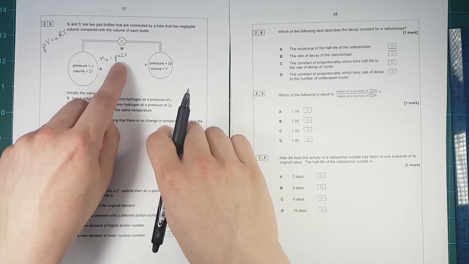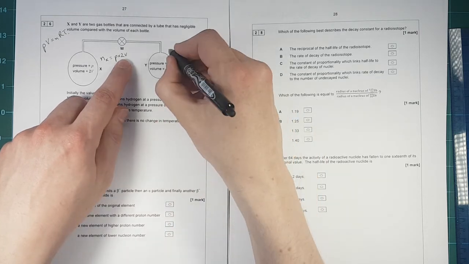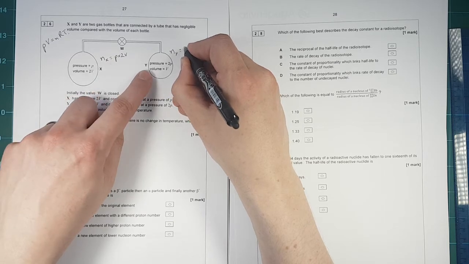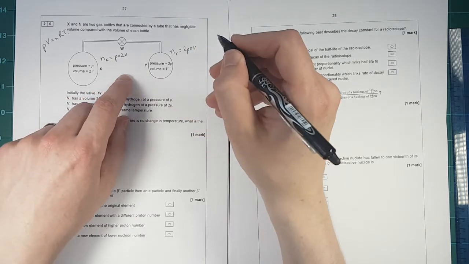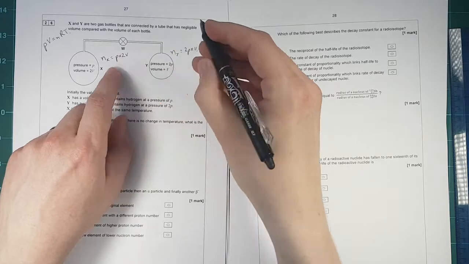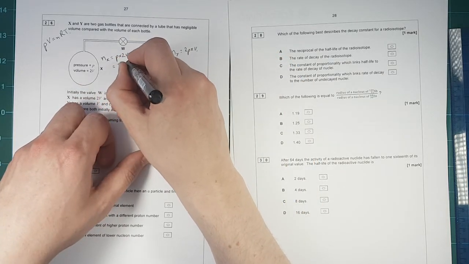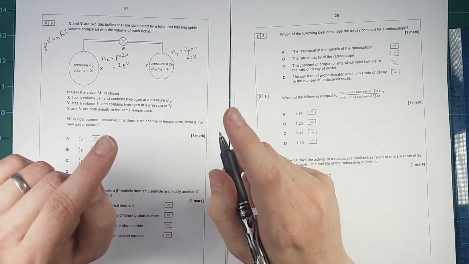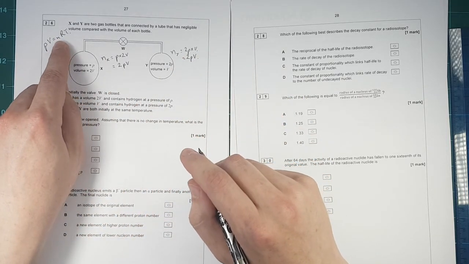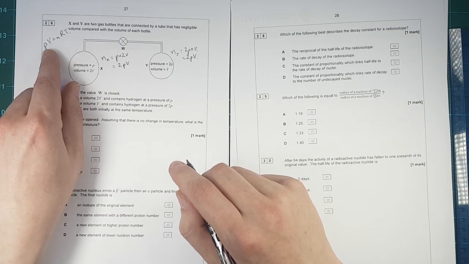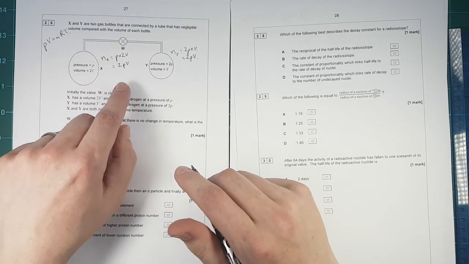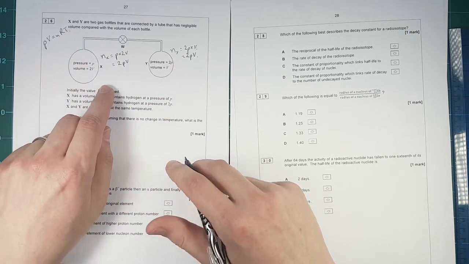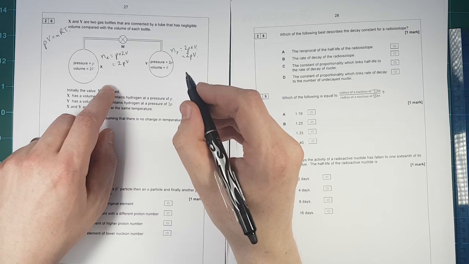So nX is P times 2V, and nY is 2P times V, which is, lo and behold, the same. So that's equal to 2PV, and that's equal to 2PV. Okay, so that's the initial amounts of gas that we have in terms of their pressure and volume. R and T as well, but let's just ignore R and T because they're constant. Okay, continuing on then.